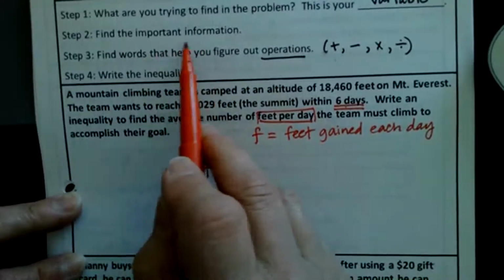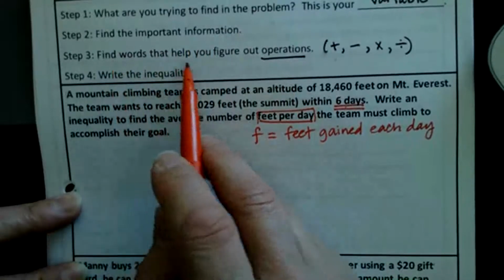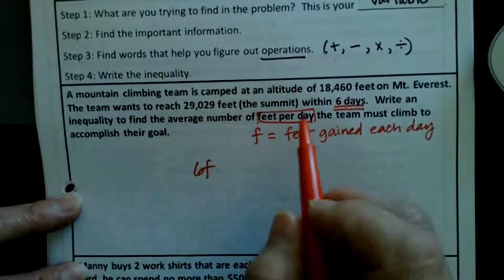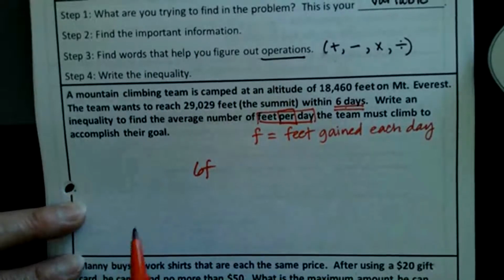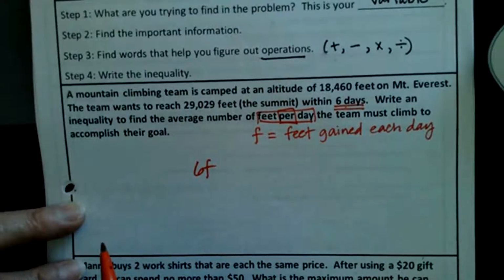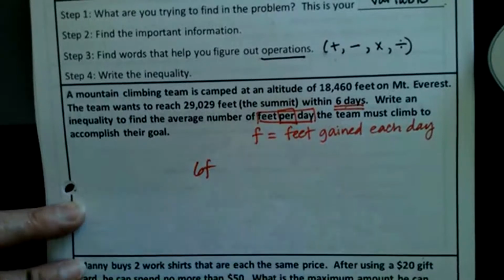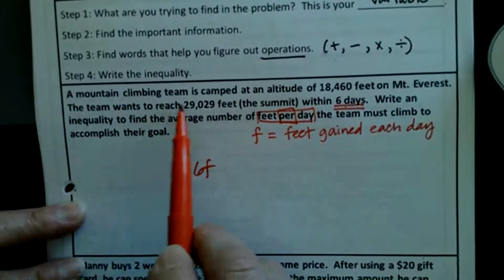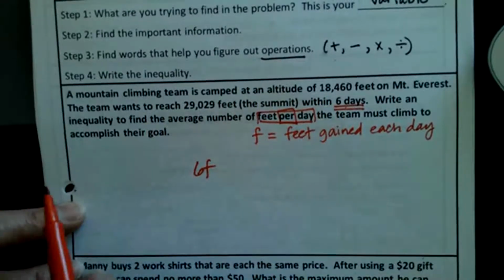Well, the important information, so we skipped things because I found words to help me with operations. Per day, I know that's either multiplying or dividing, but I also know it's 6 days. So I'm going to multiply the 6 times the feet, okay? That's a word that helps you with operations. Now, it also says that they are already at 18,460 feet.